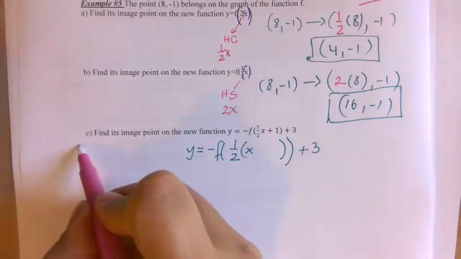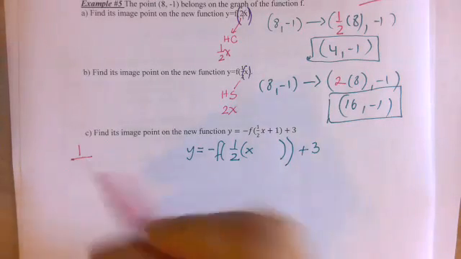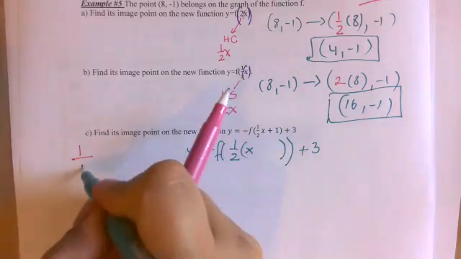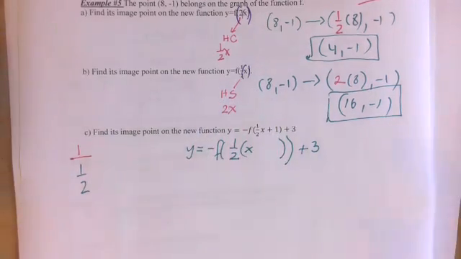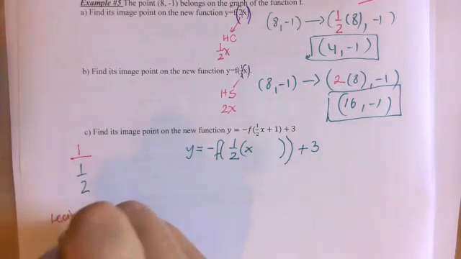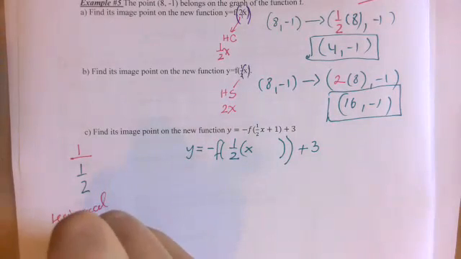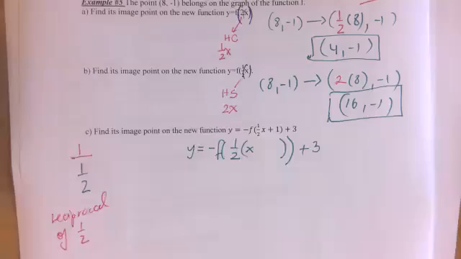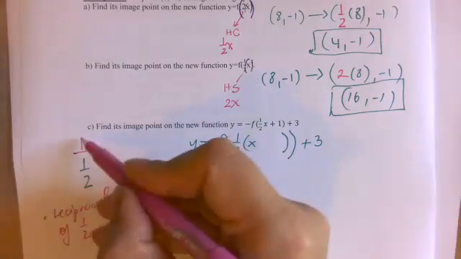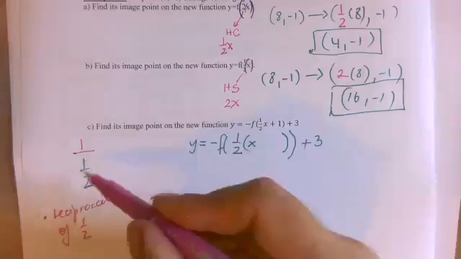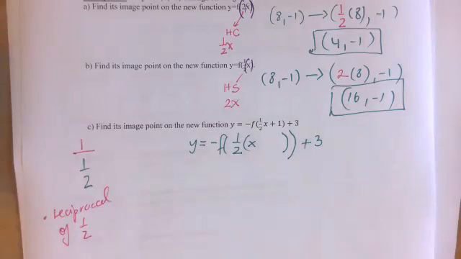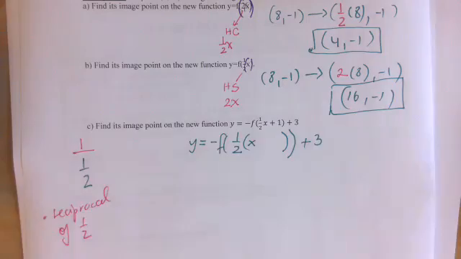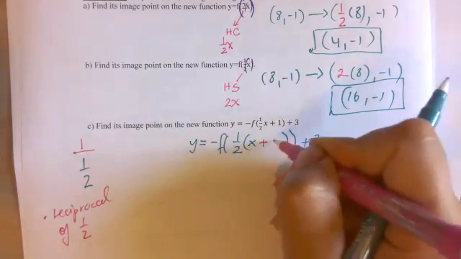This is the notation for the reciprocal as well. 1 over 1/2 just refers to the reciprocal of 1/2. If you have 1 over something, all it will do is reciprocate the number underneath. So 2/1. So in here, after factoring, you'll have +2.